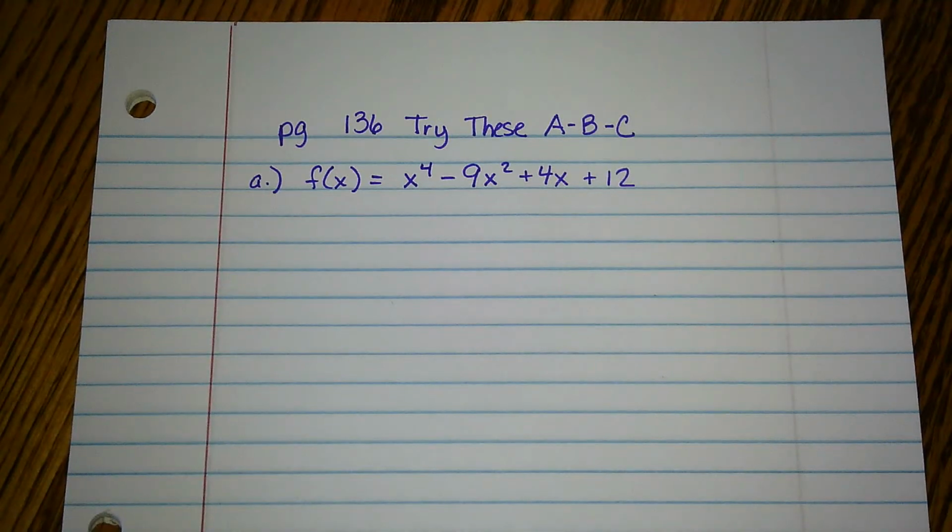Okay, so we're on page 136 on the Try These ABC, and we're looking at little a. And this is the polynomial that they give us, and they ask us to find the possible real zeros and use the rational roots theorem to do it and the factor theorem to find them. So this is our first attempt at doing the rational roots theorem together.